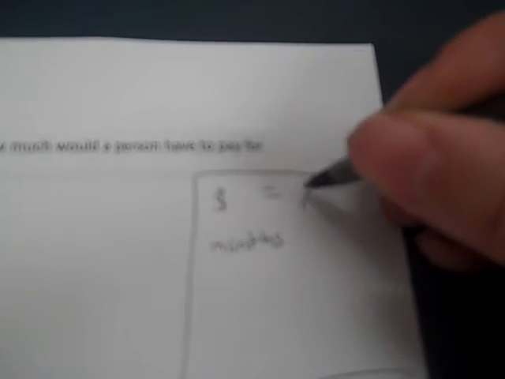Now, you need to tell which one should be X and which one should be Y. Here is how you tell. If you have a money amount, it's Y, okay? Money is always going to be Y. And then if I have any kind of time, like months, hours, minutes, seconds, years, days, that's going to be the X, okay?